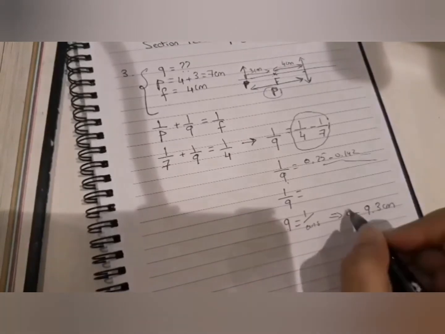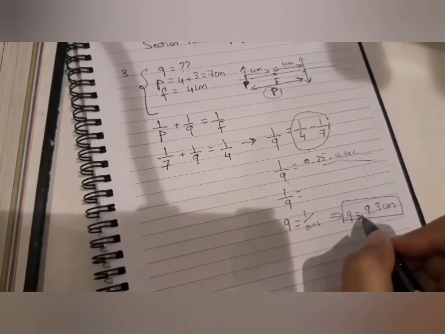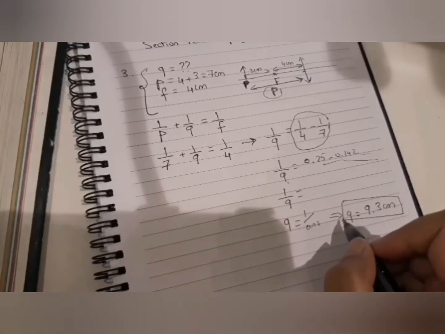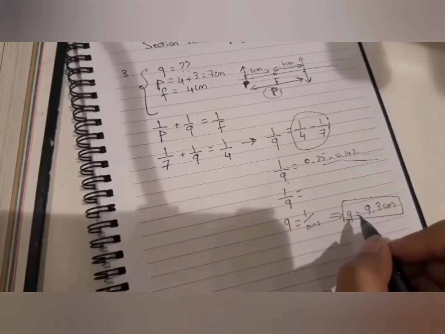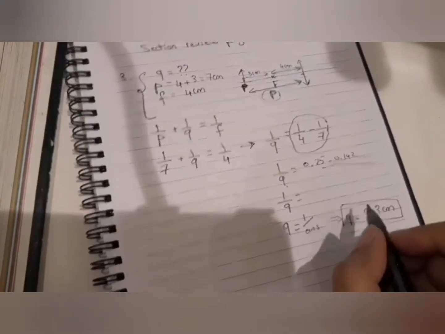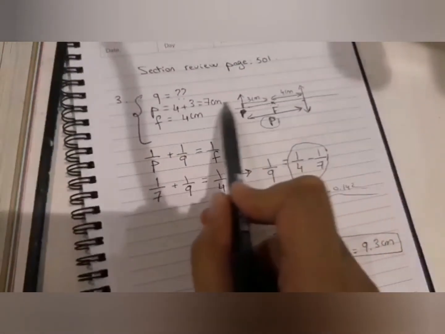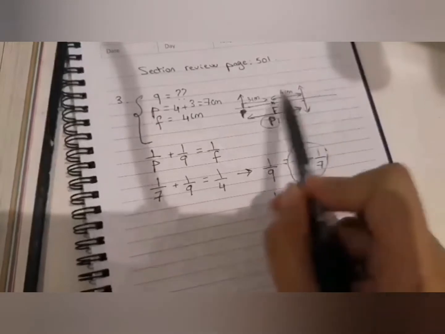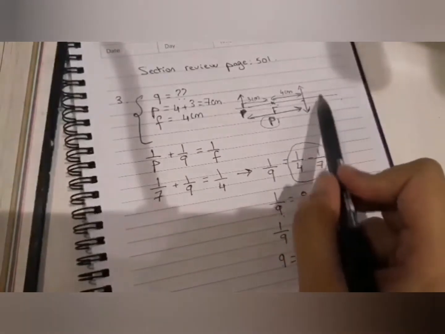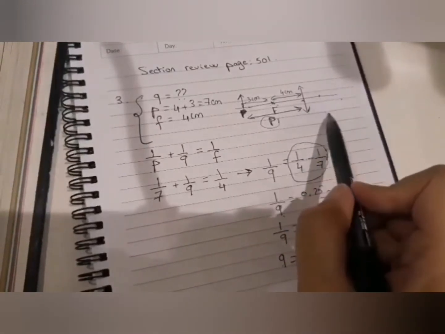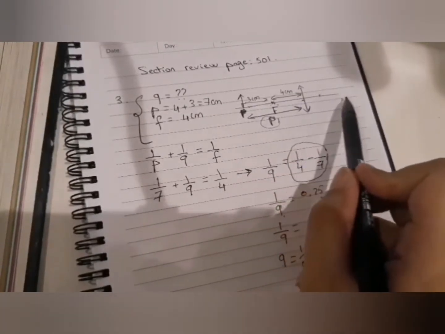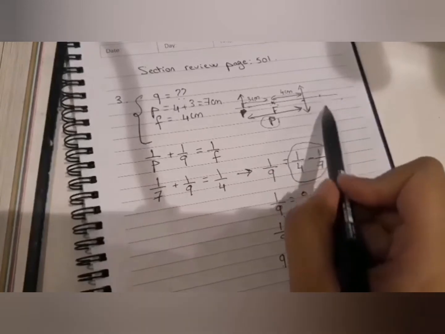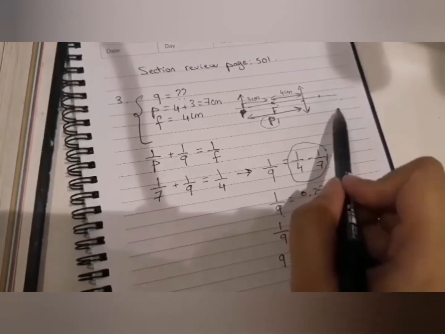9.3 centimeters. You can see that the sign of Q is positive. What does this indicate? It indicates that the image produced is real. It means it's produced where? Here or here? Since it's real, it's produced here, because here is the real path of light. The light comes from the object and passes through the lens to the other side. So the image produced is here, real and inverted.